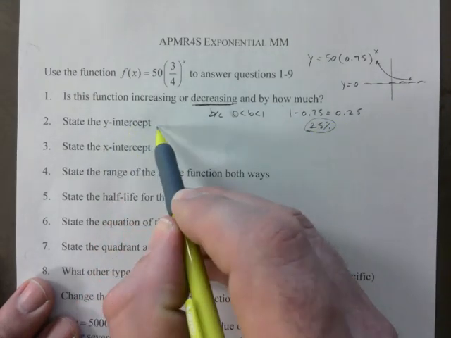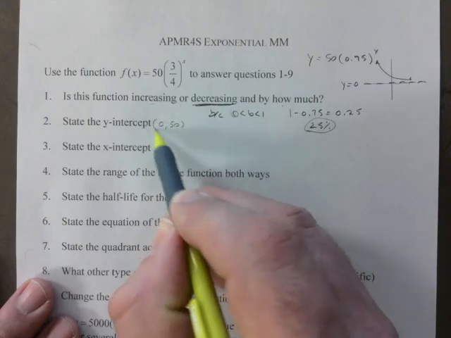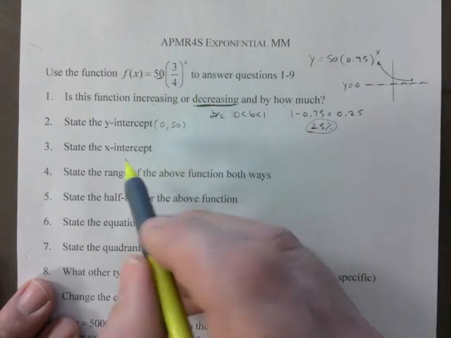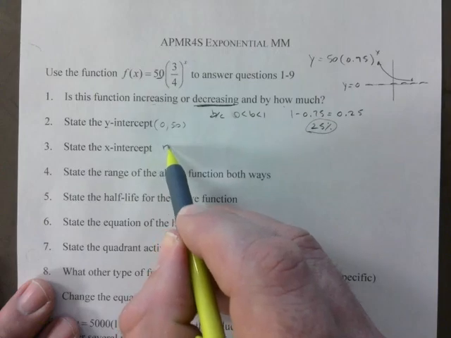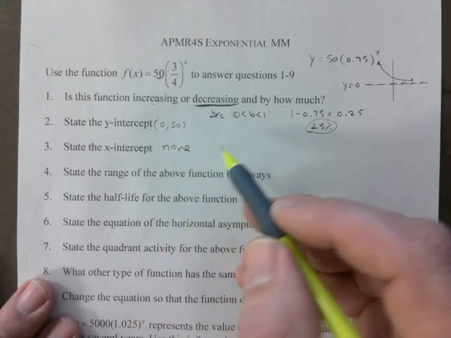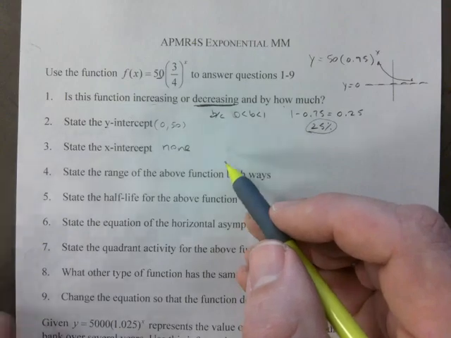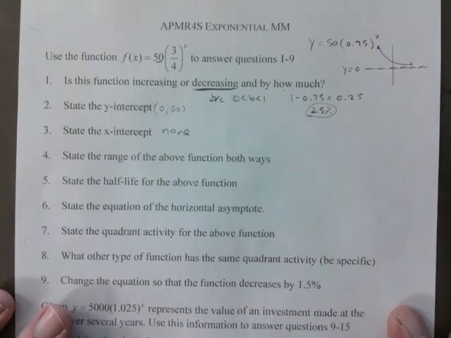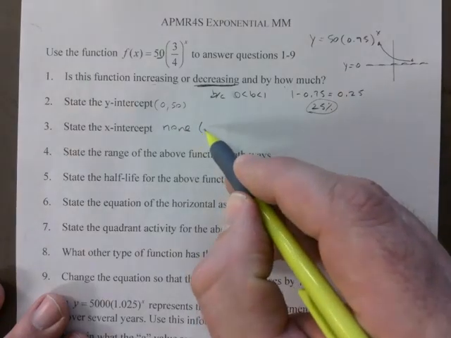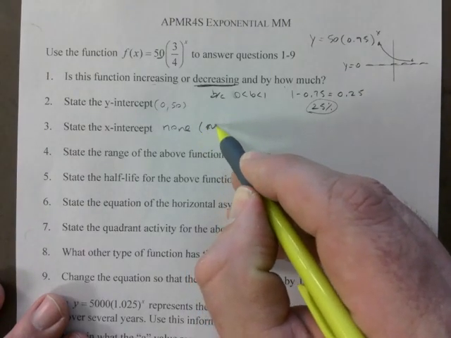State the y-intercept, that'd be 0.50. That is simply that value right there. The x-intercept, none, not applicable. There are no x-intercepts. It just will never cross.